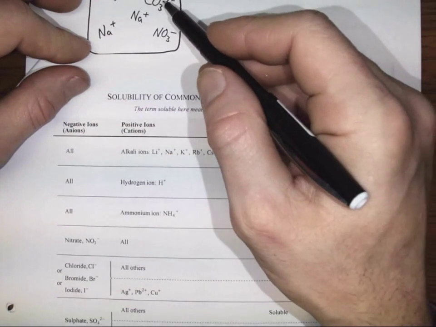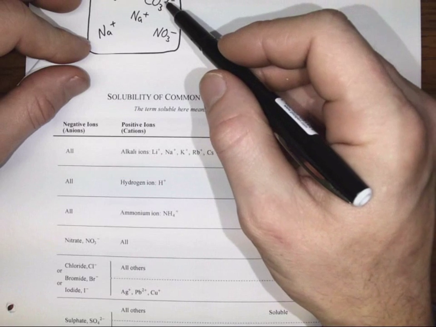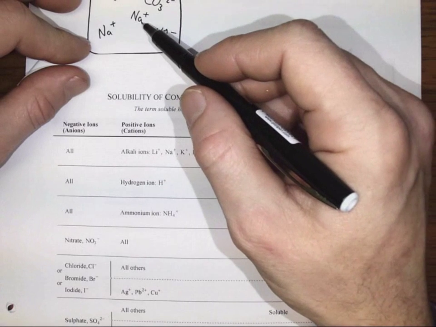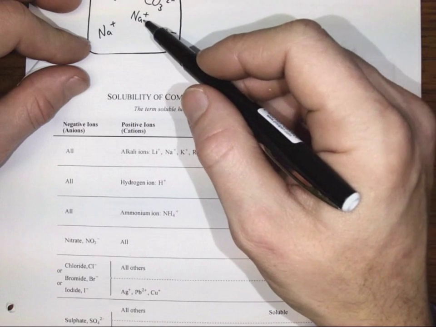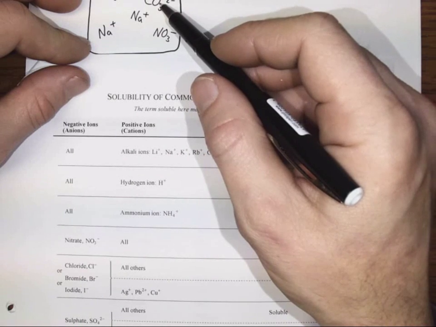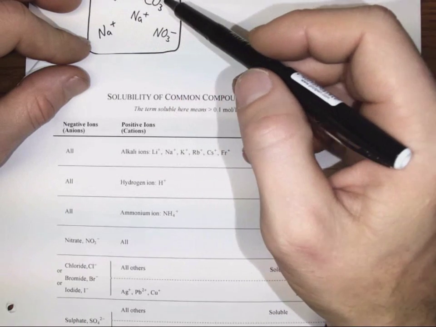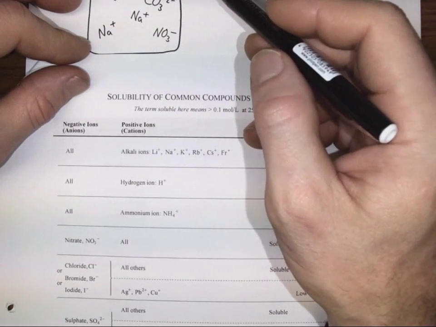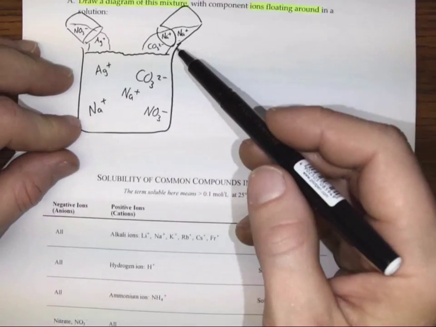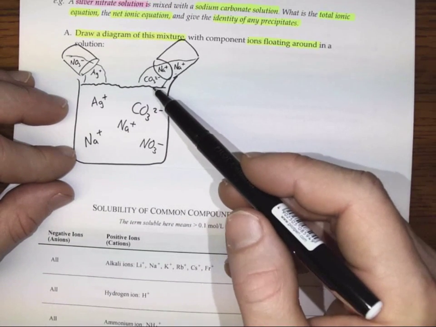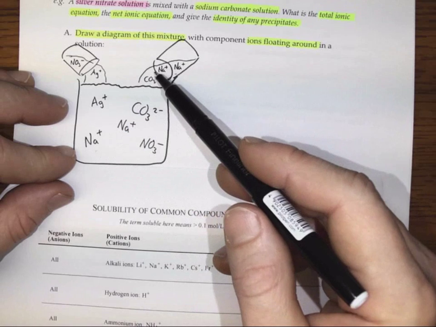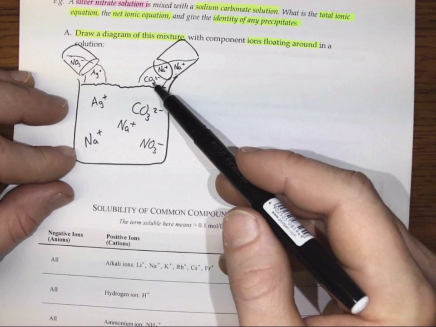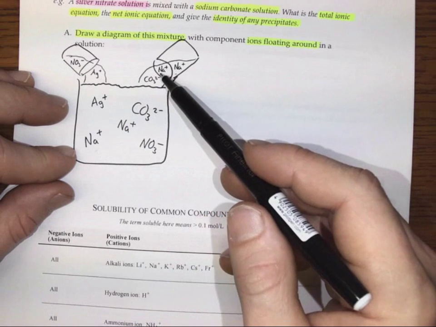Okay, so now we'll look at carbonate and say maybe carbonate forms a salt with sodium, or maybe carbonate forms a precipitate with silver. Now, we added sodiums and carbonates together, and that's what these guys came from. So it's unlikely that sodium and carbonate are not soluble in water.